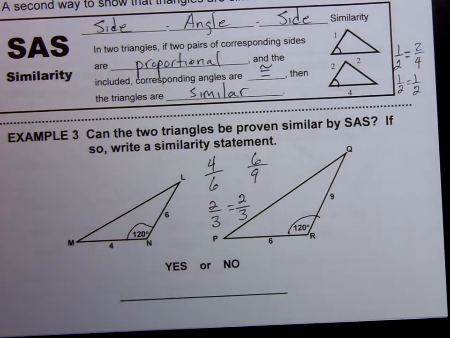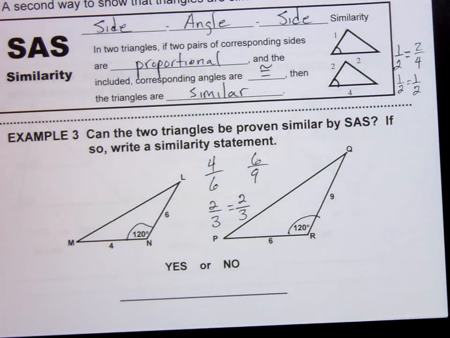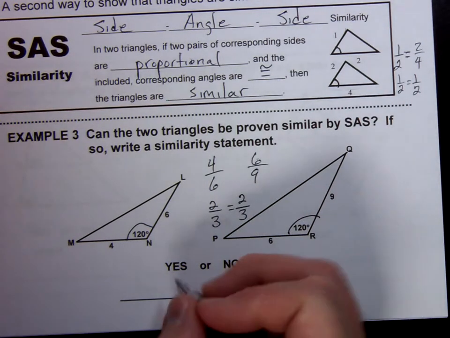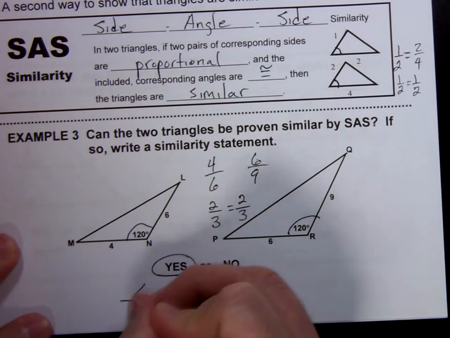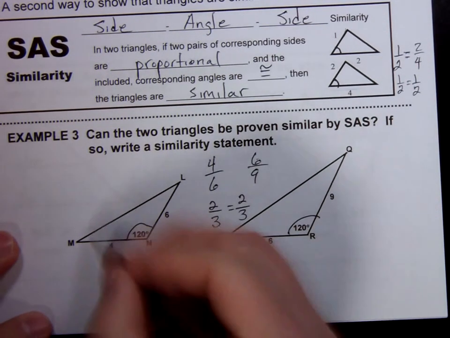So we have 2 pairs of proportional sides. We have the included angles are congruent. So by side angle side, yes, I know that these triangles are similar to each other. And I can write a similarity statement. So I can name this triangle in any order I want.